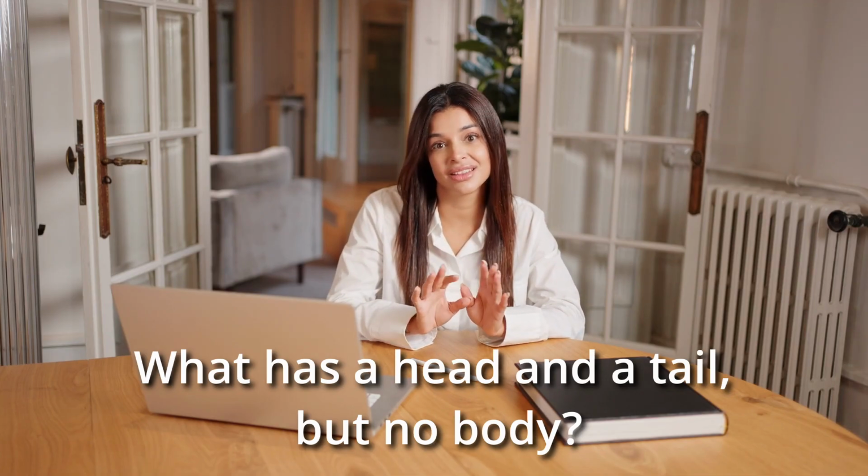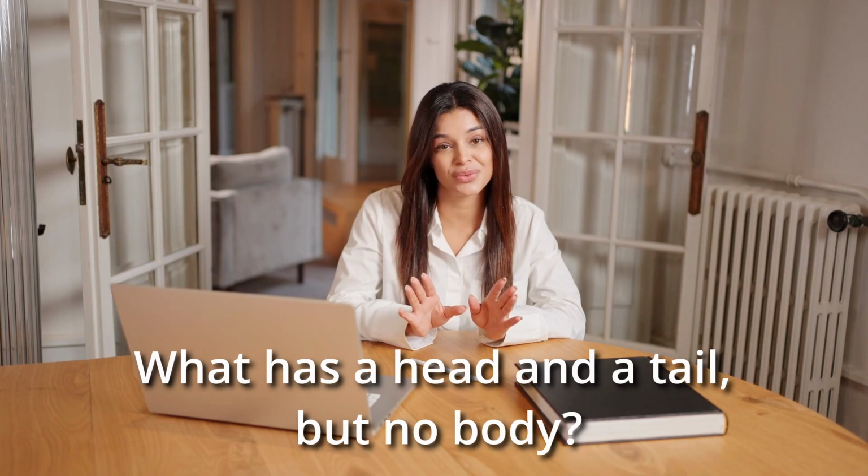7, 6, 5, 4, 3, 2, 1, 0. Pause here if you need more time. Okay, have you got it? The answer is a coin. In English, we call the two sides of a coin heads and tails. This is a fantastic example of how words can describe parts of an object, not just a living creature.